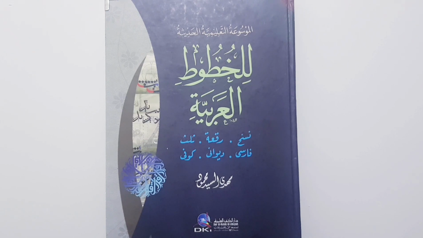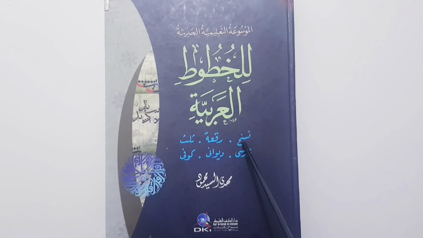But in today's class, I wanted to give a short overview of the main calligraphy styles. And the main reason for this is just as a benefit and a conclusion to phase 2. So this is the last lesson, inshallah, in phase 2. After this, we're going to move on to phase 3. Okay, so we should know that there are 6 main calligraphy styles: Naskh, Ruq'ah, Thuluth, Farisi, Diwani, and Kufi.